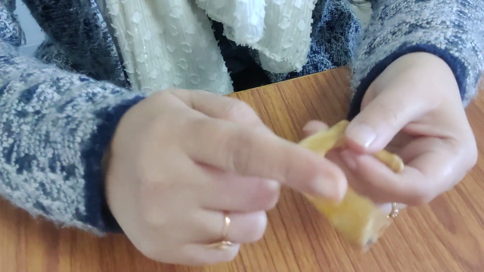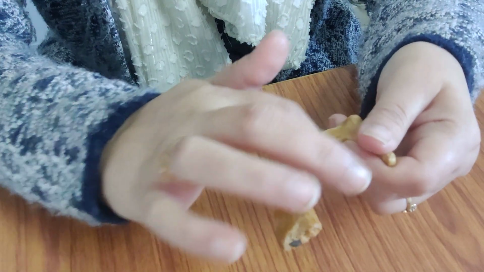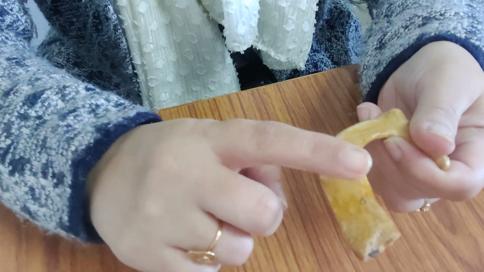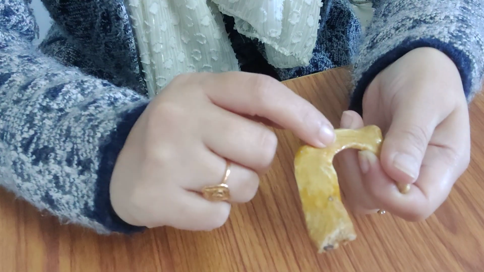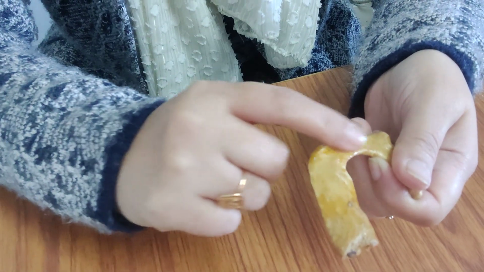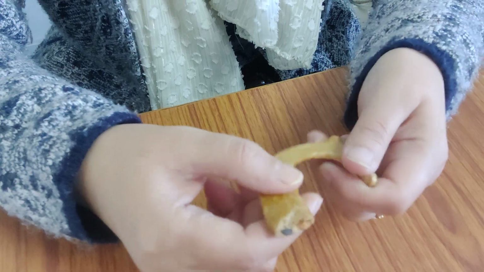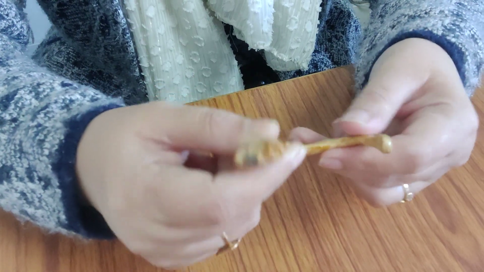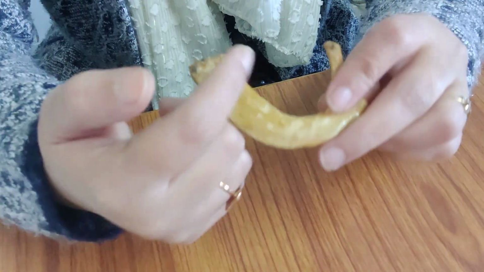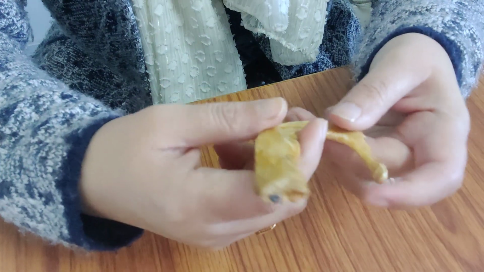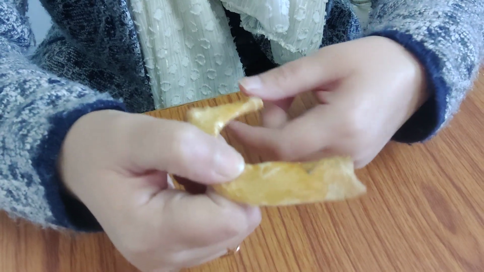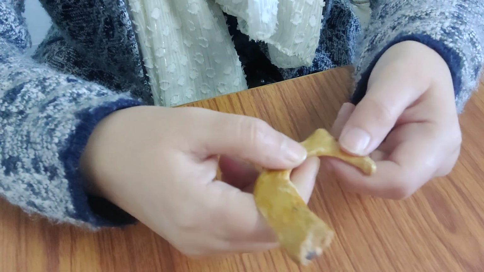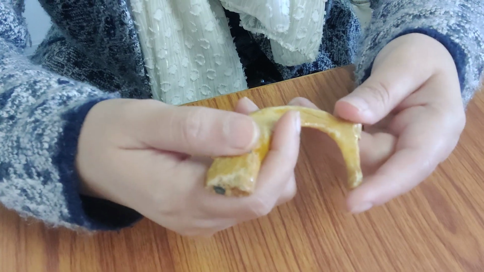The outer border is convex, the inner border is concave. The upper surface of the shaft is a little bit rough because it has two grooves, and the lower surface is smooth. So this rib which I am holding in my hand is the first rib of the right side. Now this was about the side determination.